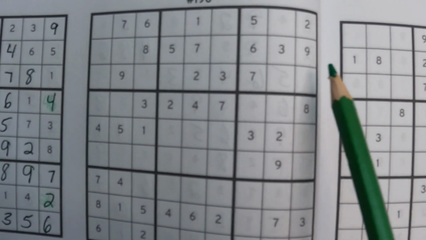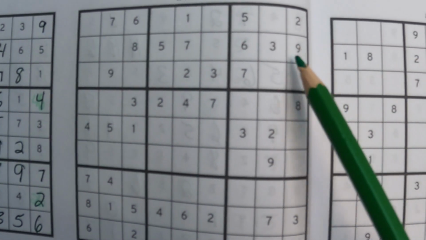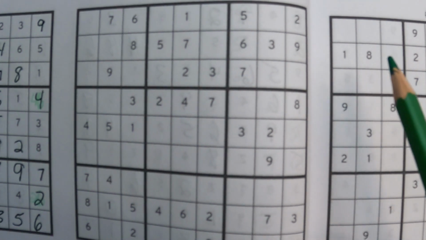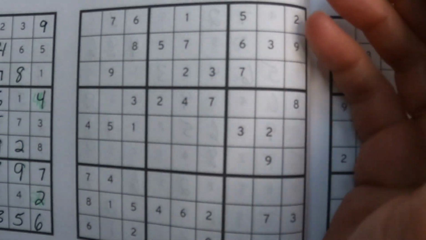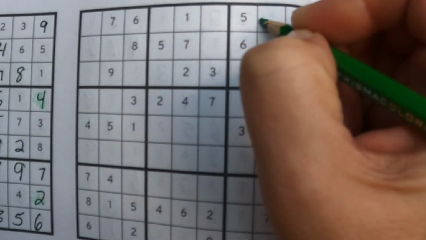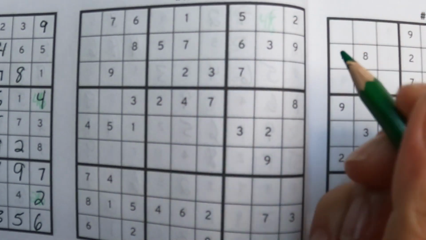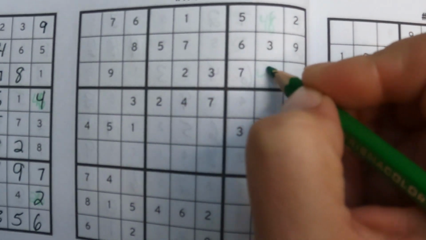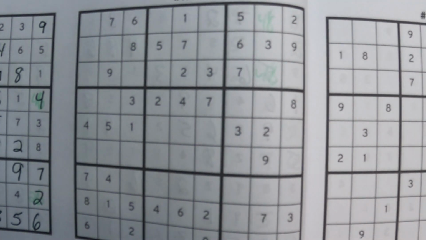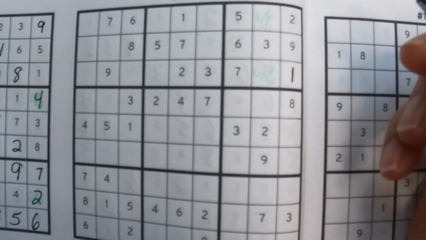And let's see, let's start with this box here. Looks like we're missing a 1, 4, and 8. We've got the 1 here. So 4, 8, 1 here. So 4, 8. That means our 1 has to be here.